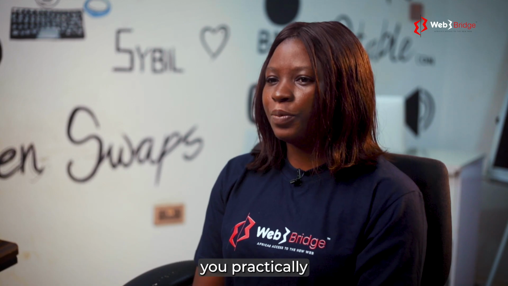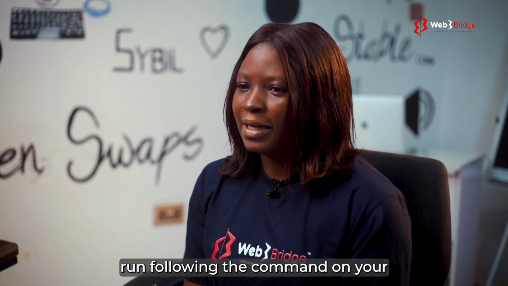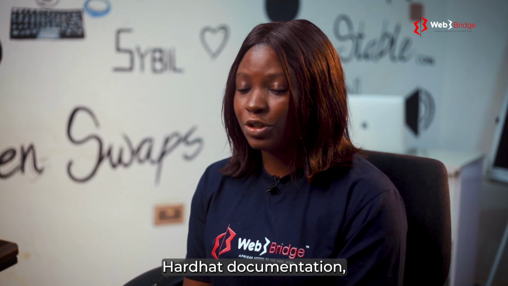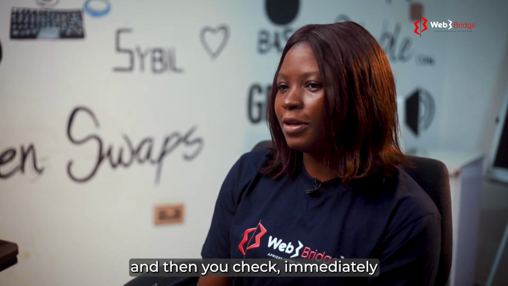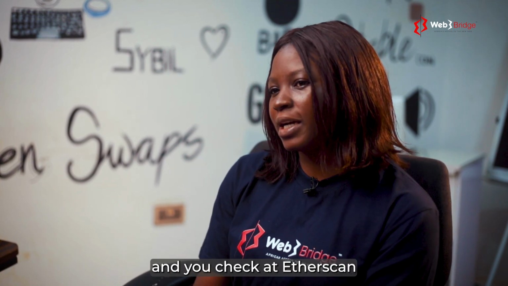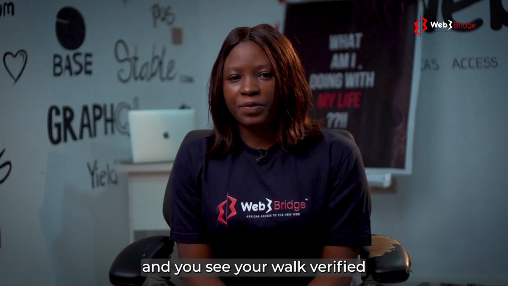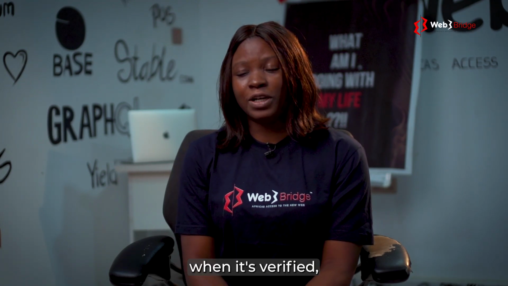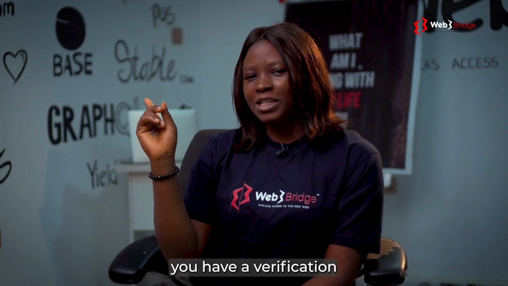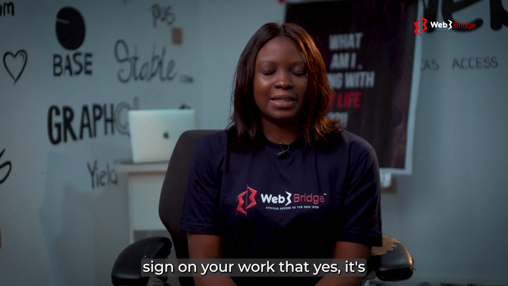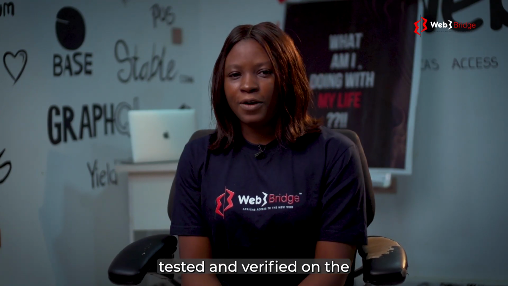So when you do that, you run the command following the documentation. You run your script and then you check. Immediately you're done running, you check Etherscan and you see your work verified. And when it's verified, you have a verification sign on your work that yes, it's tested and verified on the network, on the blockchain.